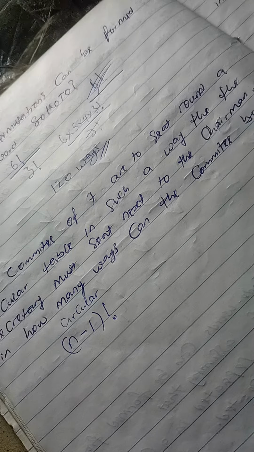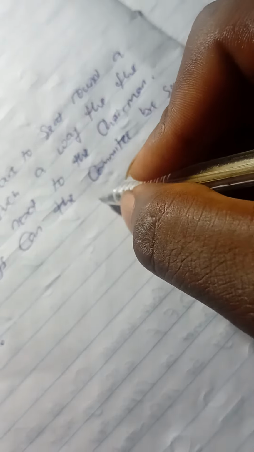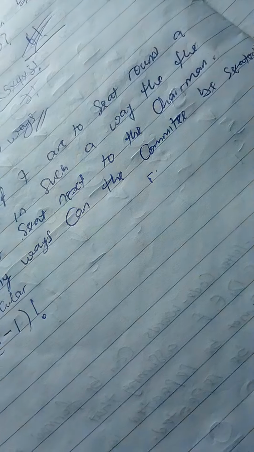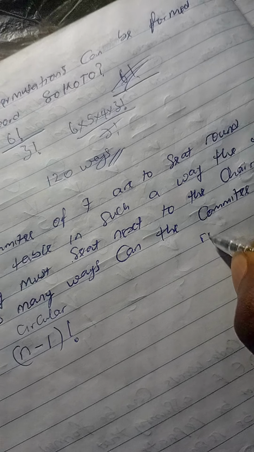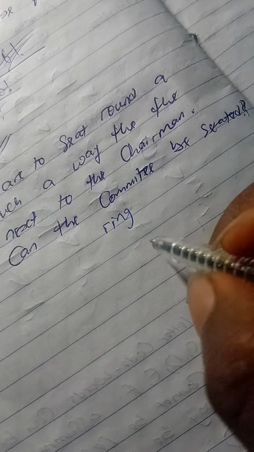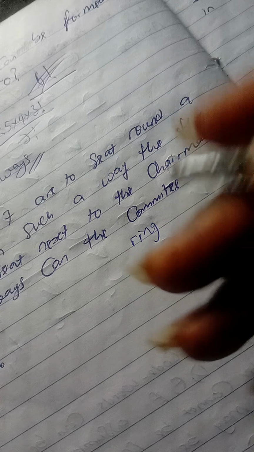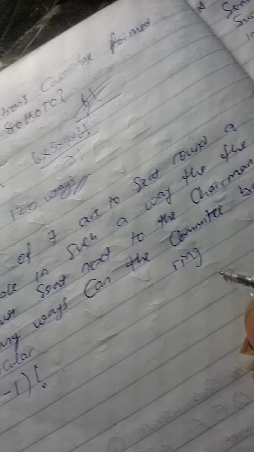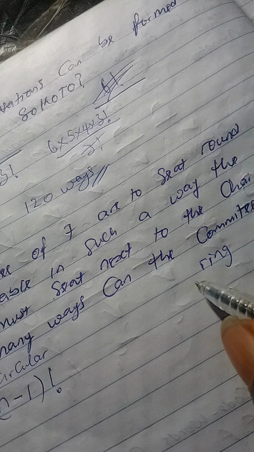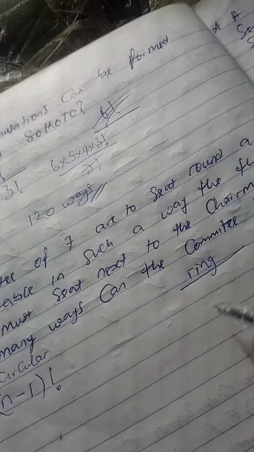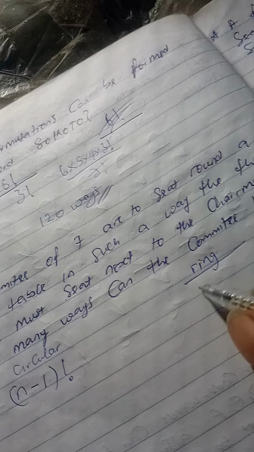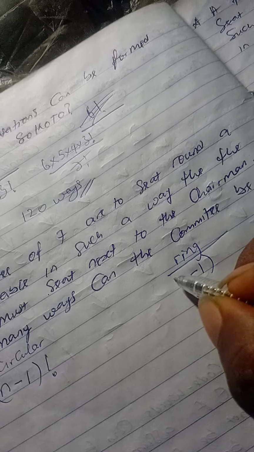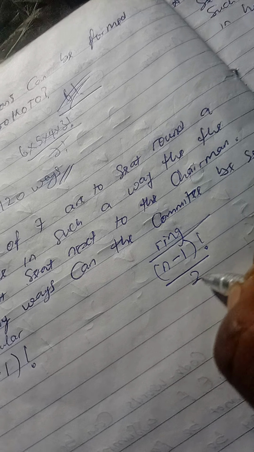If people want to sit around a circular table, how many ways can they do that? This is the formula. If it is a ring, maybe you want to arrange beads around a ring, not a ring you put on the finger, though you can also have some other rings too. In how many ways can it be arranged around the ring? The formula for a ring is n minus 1 factorial over 2.